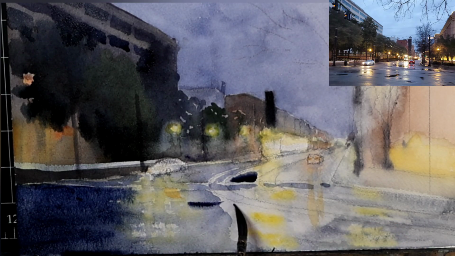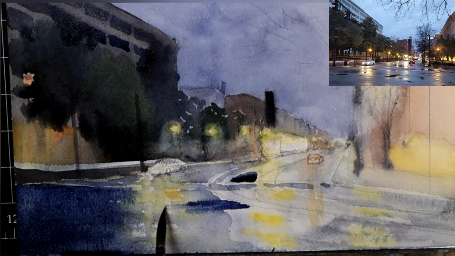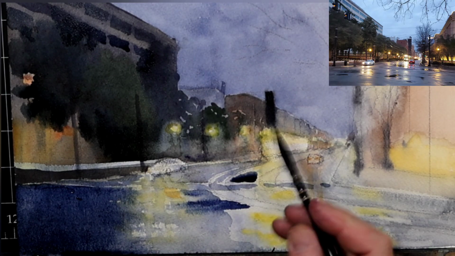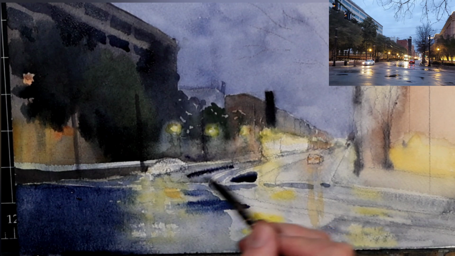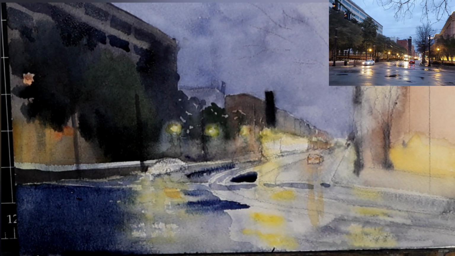There's some really dark reflective puddles right in the middle of the street, or dark non-reflective puddles, I guess you would say. And as you go back, everything gets lighter.